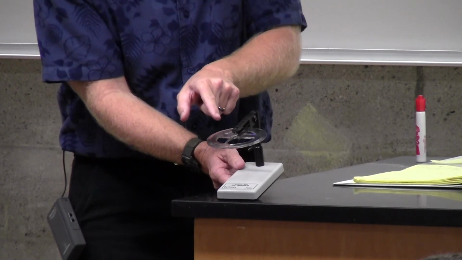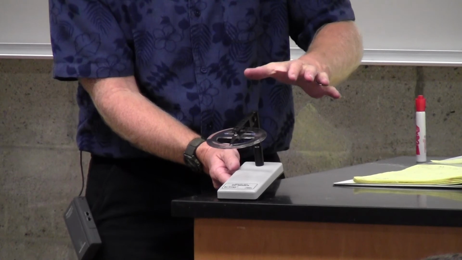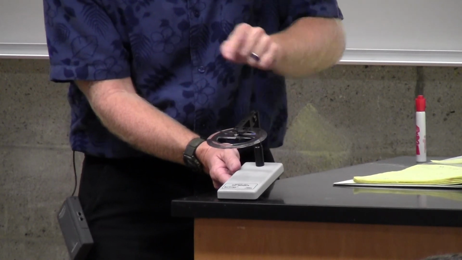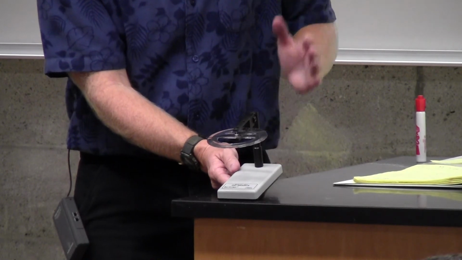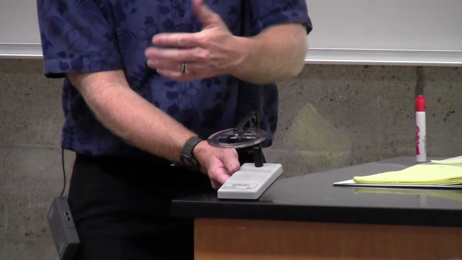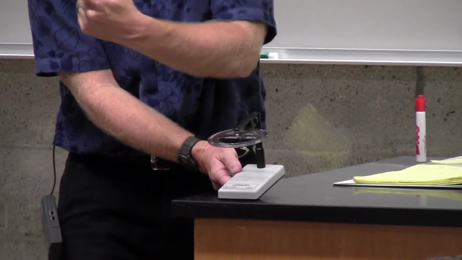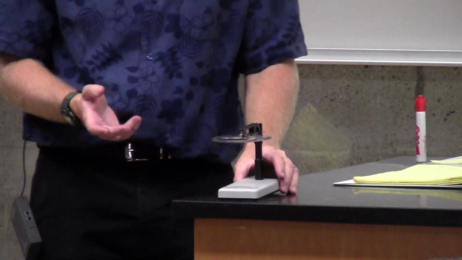This pointer is painted a little bit darker than that side, so you can tell the difference. This is kind of a blue side, this is kind of a silver side. If it can freely move around, it will have a tendency for one end to be angled towards the north and the other end towards the south.